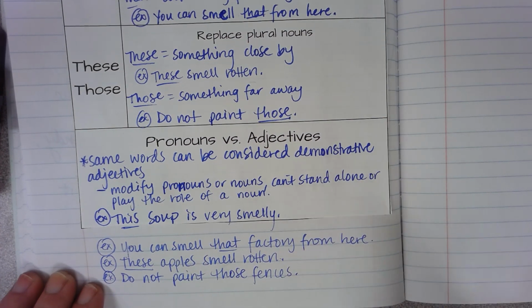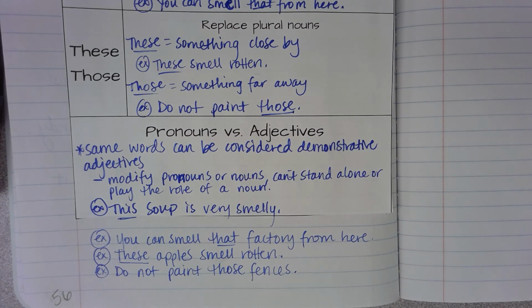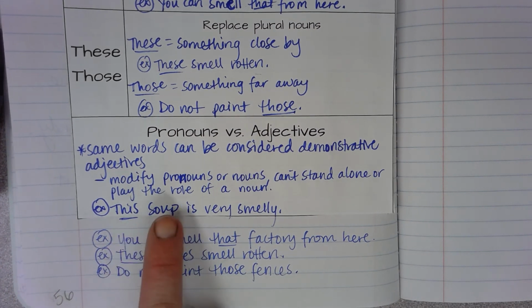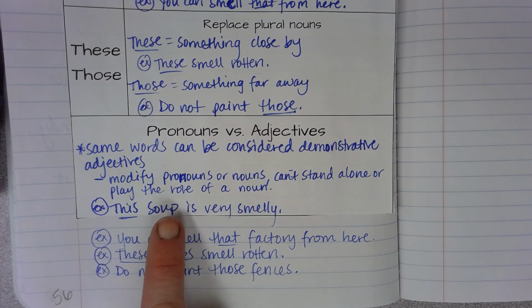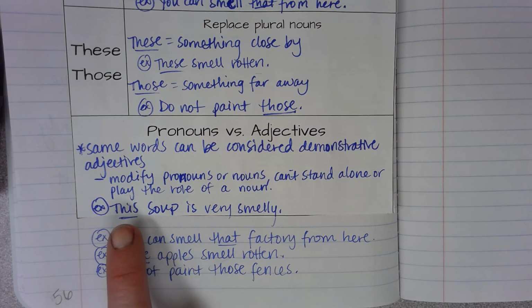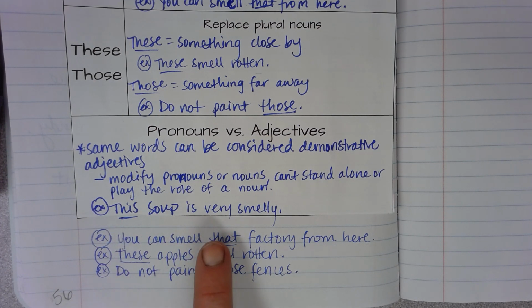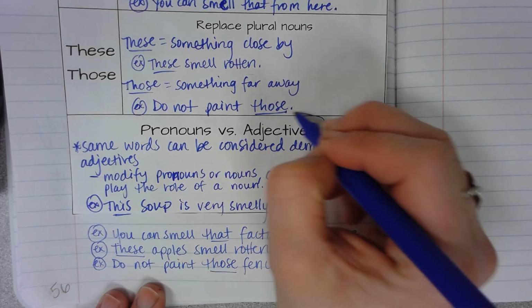Okay, so you'll see, and sorry that it's cut off here and I didn't give you enough room, but you'll see that they are right before a noun. So this soup, it's talking about a specific noun. It's not just saying soup is very smelly, it's saying this soup. So that's why it's acting as an adjective. It's describing that. You can smell that factory, these apples, those fences. That is how they're acting as adjectives in this section here.